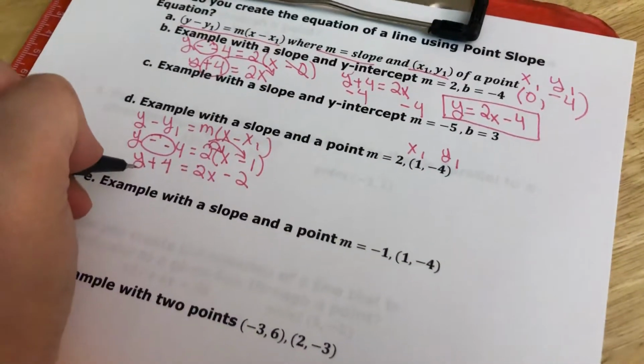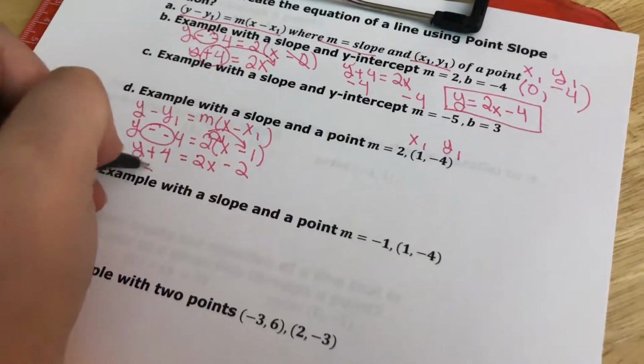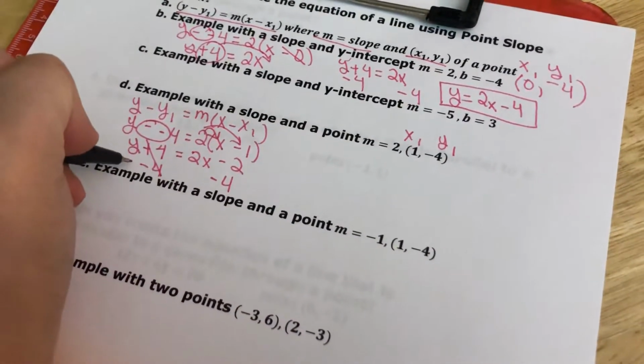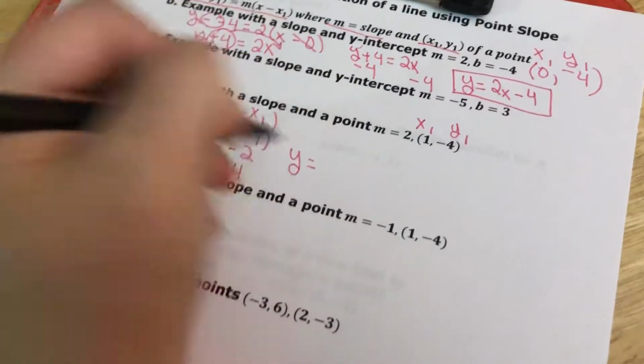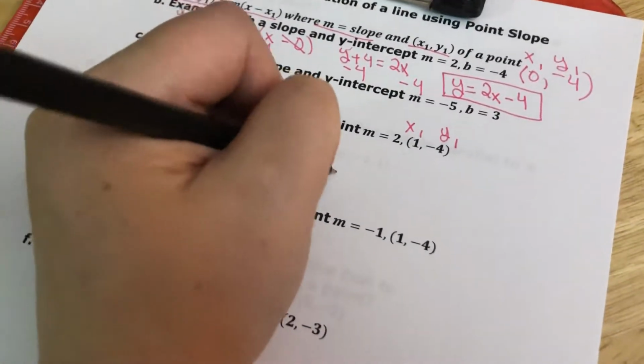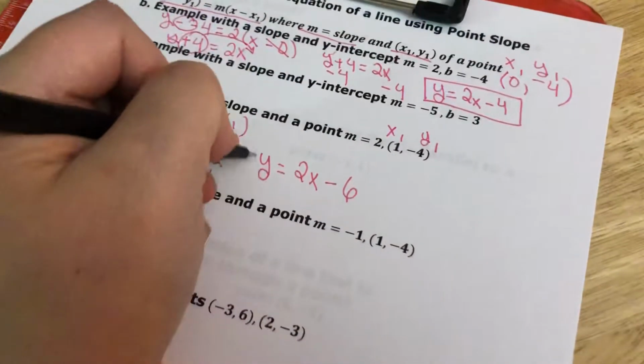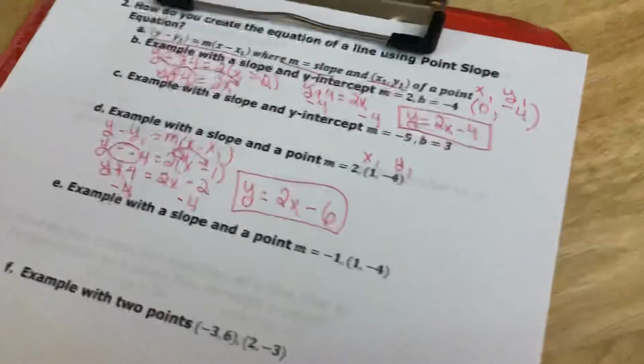Then we need to get y by itself, so the opposite of adding is subtracting. So we're going to subtract that from both sides. We're left with y, 2x, and then -2 minus 4 is -6. And you found your equation.